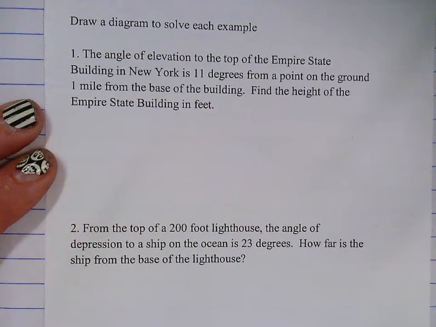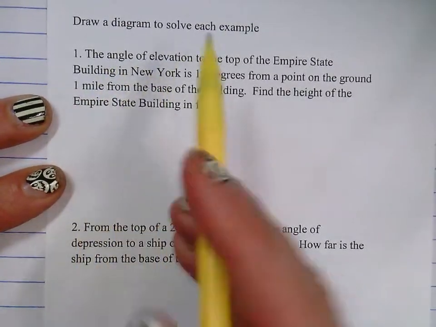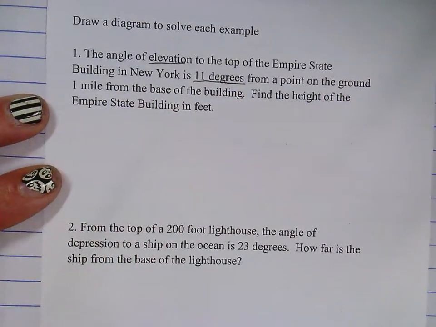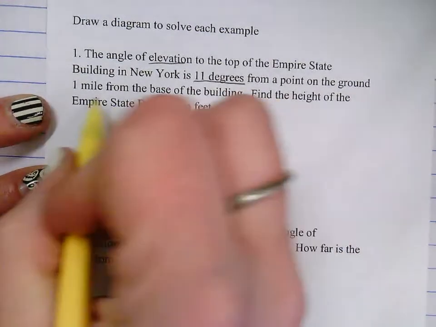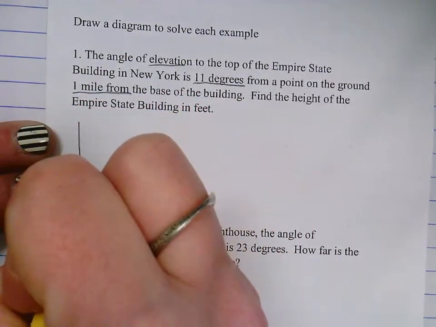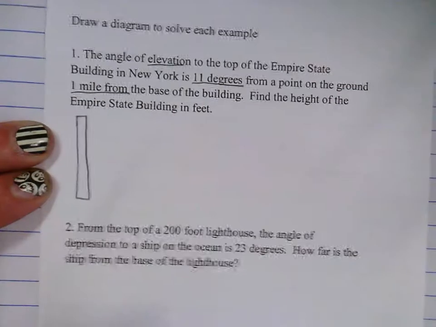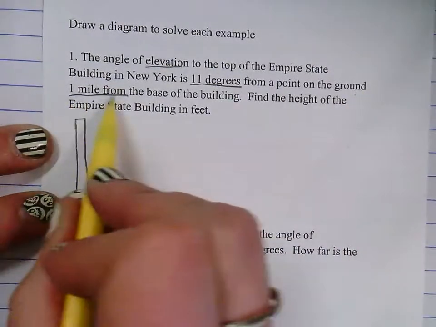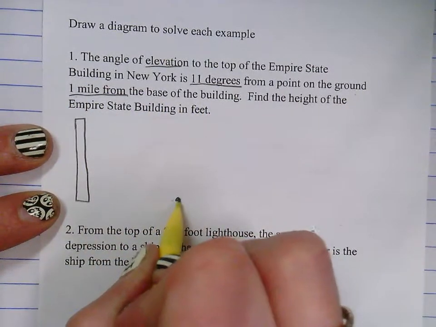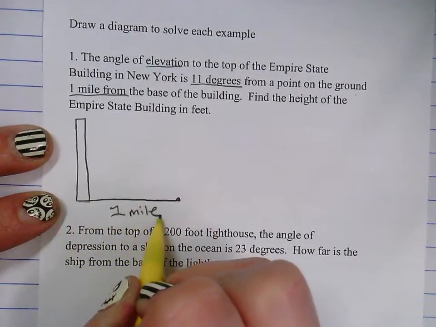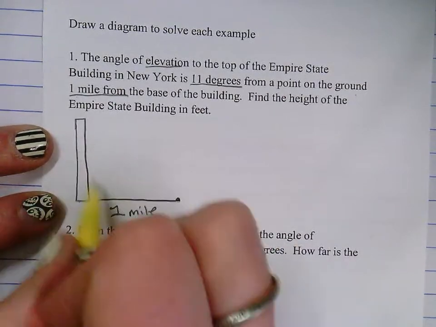It does say to draw some sort of diagram here. So the angle of elevation to the top of the Empire State Building in New York is 11 degrees from a point on the ground, 1 mile from the base of the building. Find the height of the Empire State Building. So let's think about this. If that's my Empire State Building, I have a point on the ground that is 1 mile away from the base of the building. So I've got a point over here, and this is going to be 1 mile. And we're going to assume that the building and the ground would make a right angle.